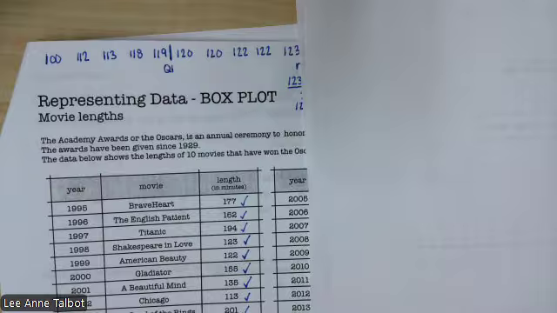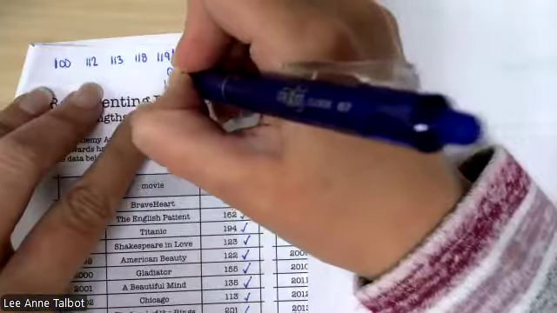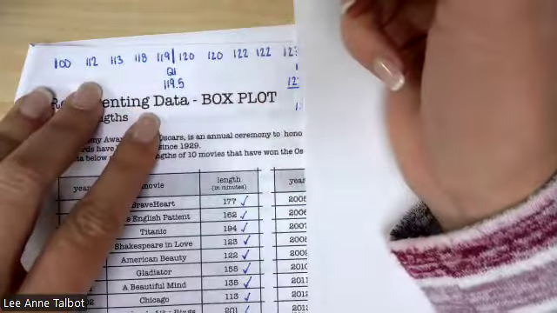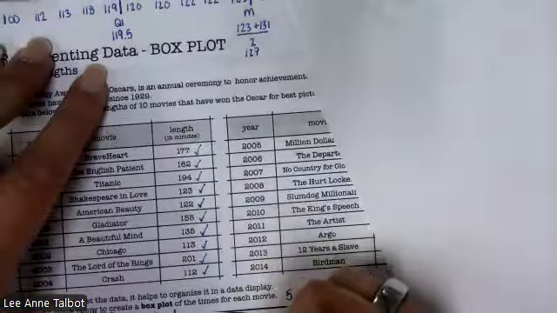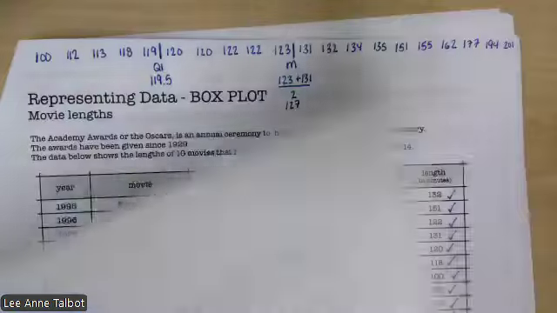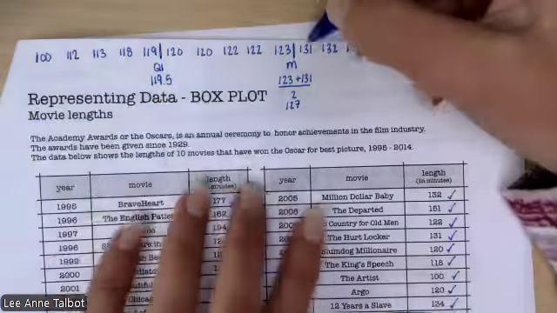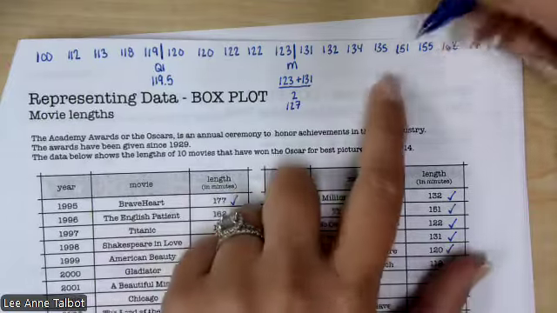We can tell what the middle of those is, right? 119.5. Okay, and then you repeat that process above the median. 1, 2, 3, 4, 5.